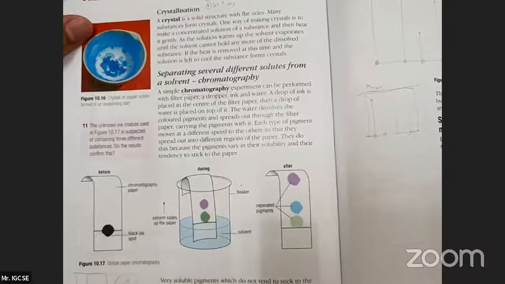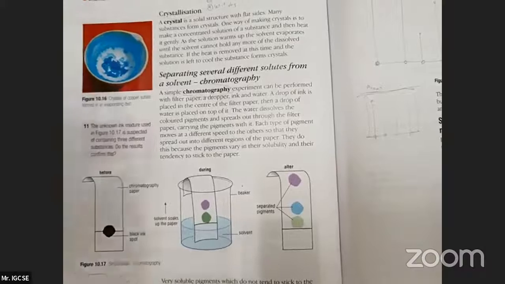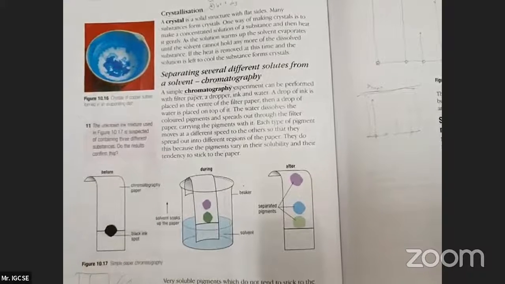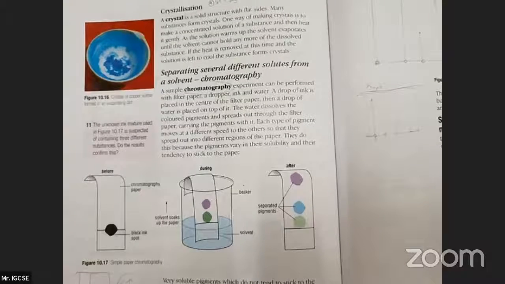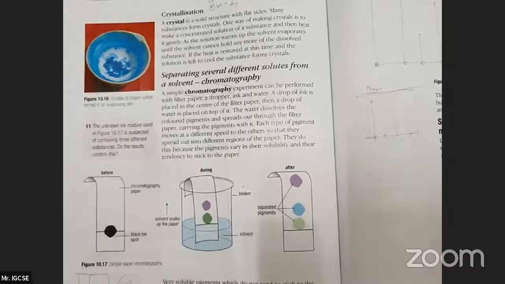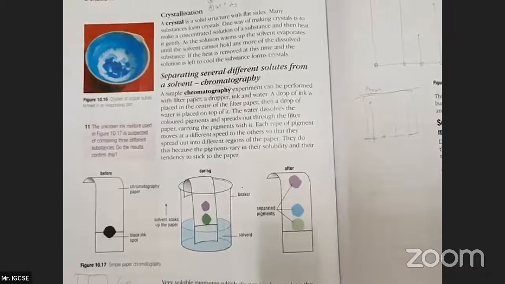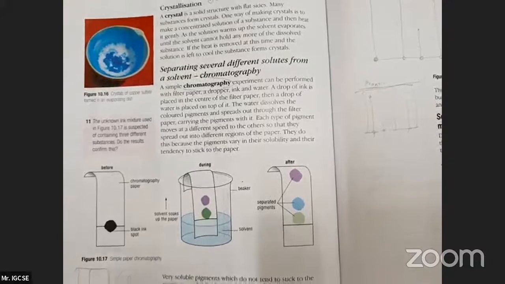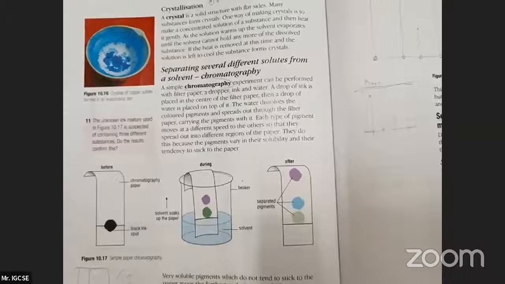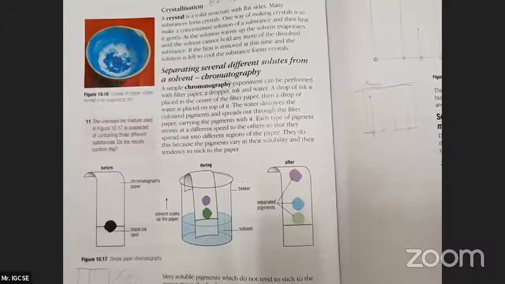Another thing is called chromatography. It can be performed with a filter paper, a dropper, ink, and water. A drop of ink is placed in the center of the filter paper. Then a drop of water is placed on top of it. The water dissolves the color pigment and spreads out through the filter paper, carrying the pigment with it. Each type of pigment moves at a different speed to the other, so they spread out into different regions of the paper. They do this because the pigments vary in their solubility and their tendency to stick to the paper.